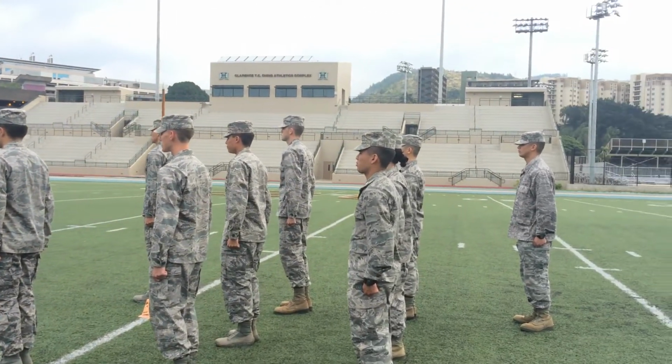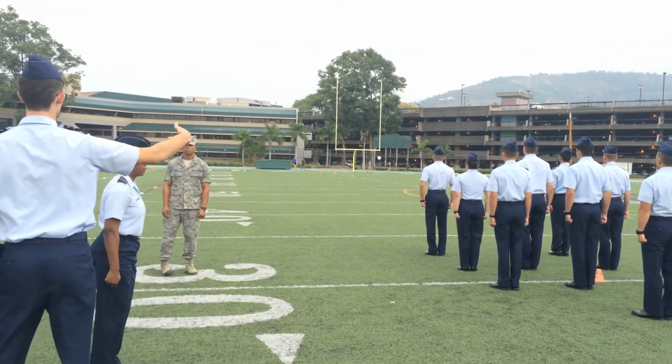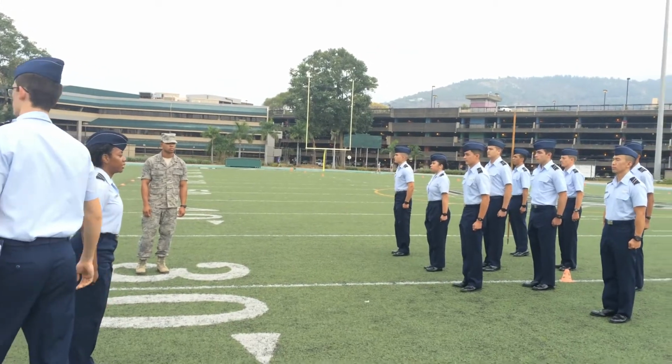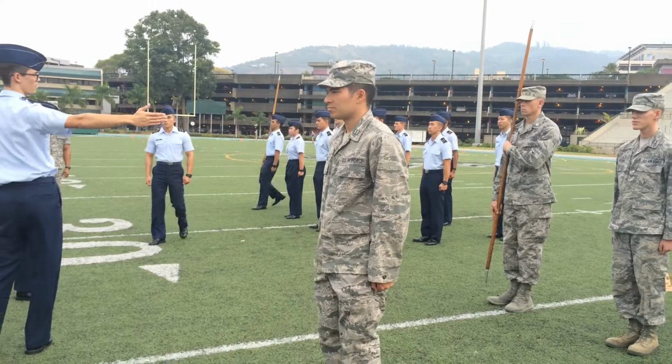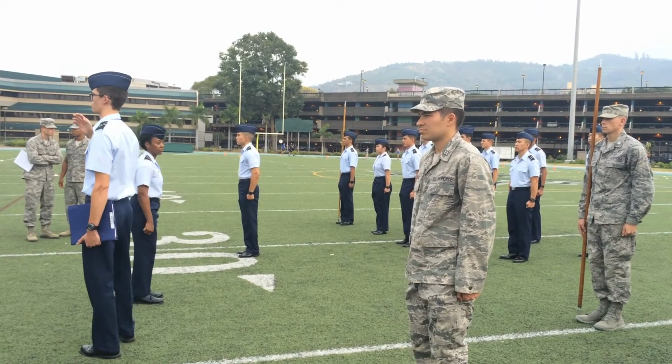Alright, so we're gonna fall out the squadron, so we'll turn the squadron to face the correct position. Left. Left. Flight commanders, post. The flight commanders will go back centered in the flight, 3 paces in front of them, and then you can follow the squadron.